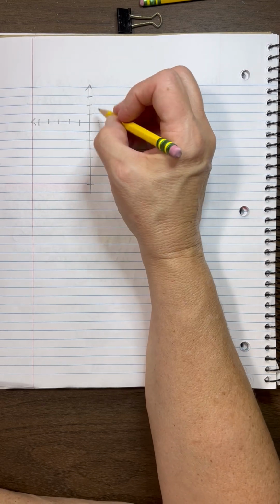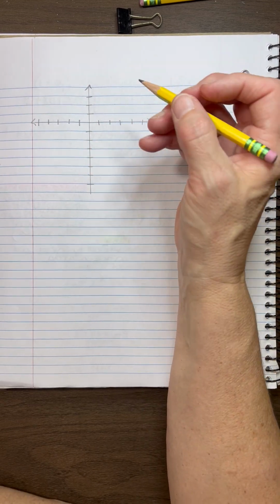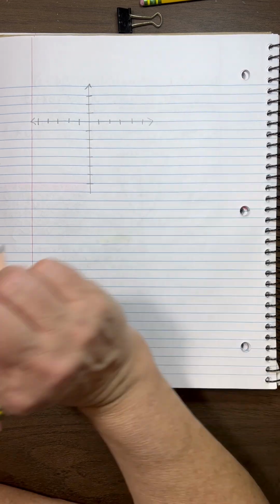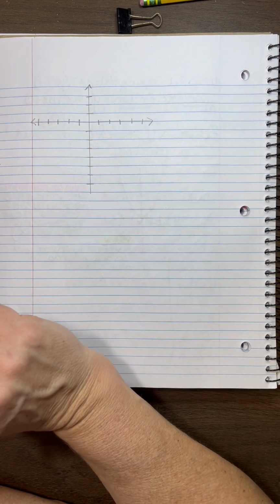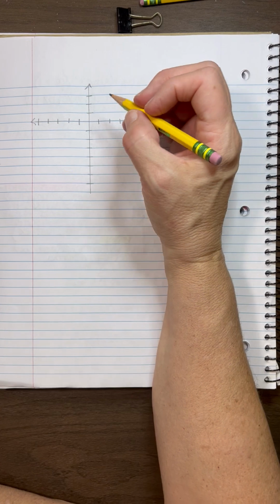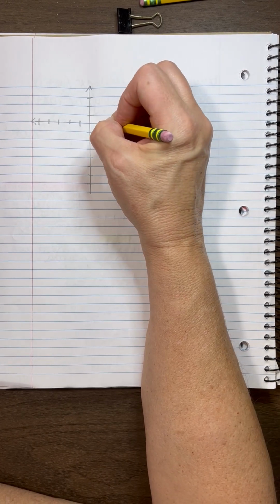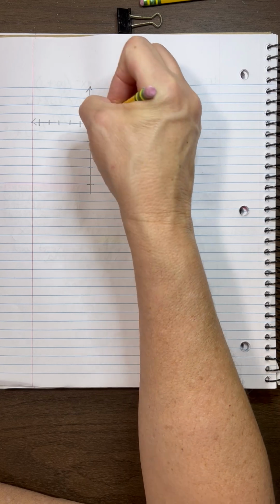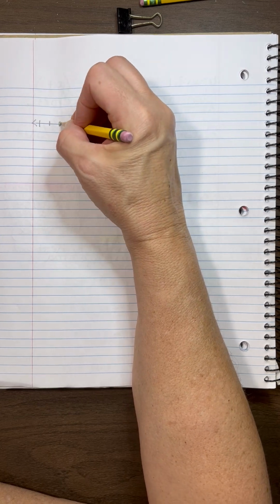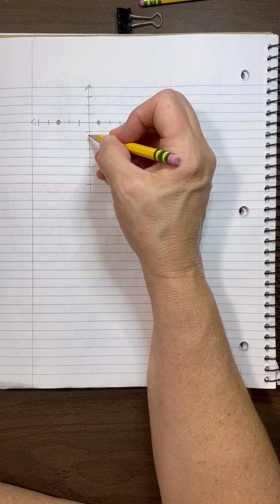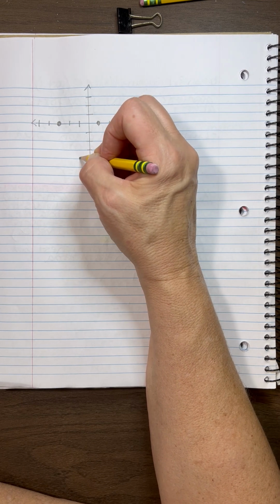Okay, so we're going to figure out what are all the pieces of this. I'm going to give you the parabola, and then we're going to write down all the important parts. So there's going to be a point here and a point here, and let's see, 1, 2, 3, 4.